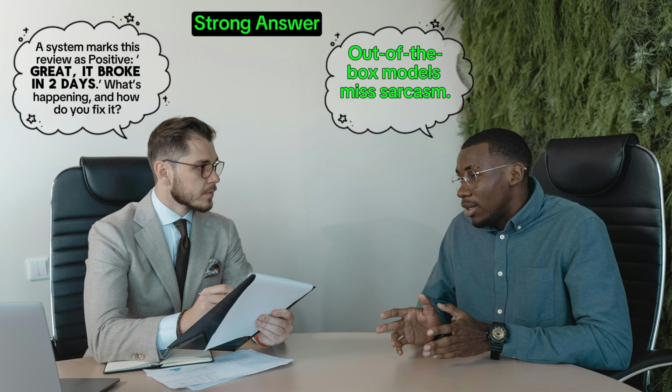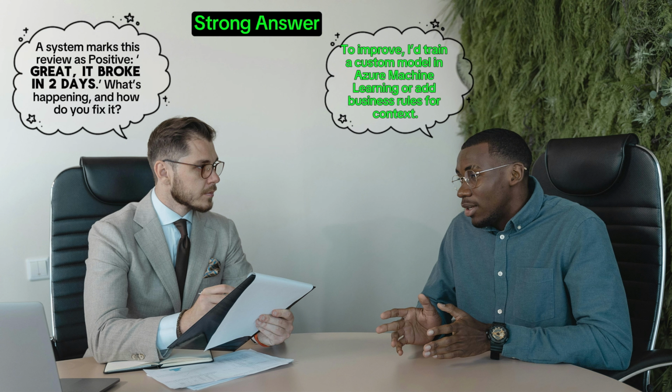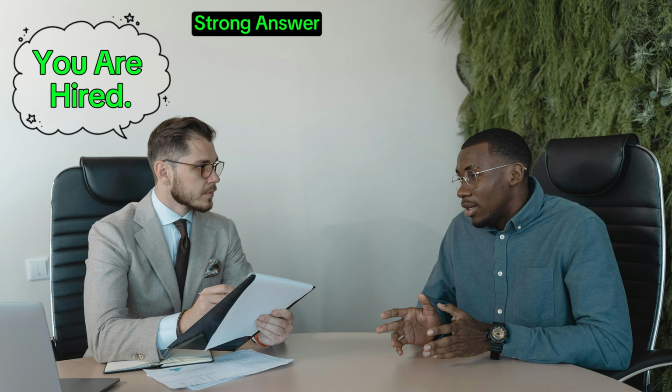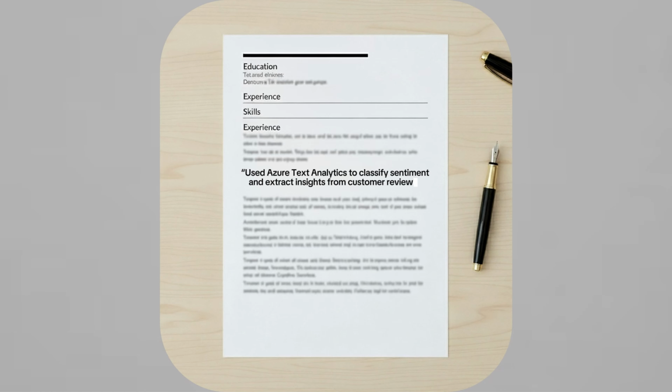Out-of-the-box models miss sarcasm. To improve, I train a custom model in Azure Machine Learning or add business rules for context. That's the kind of depth interviewers expect. Here's a simple way to add this to your resume. That one line shows real Azure experience.